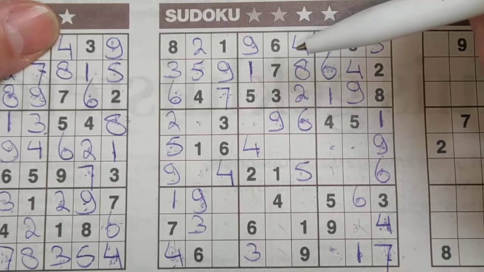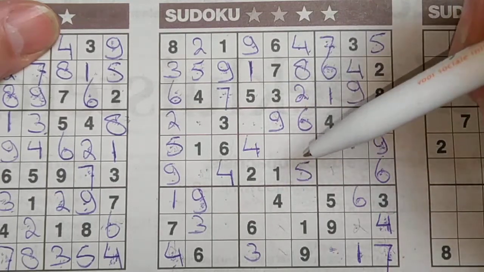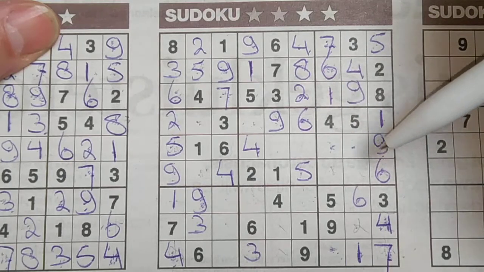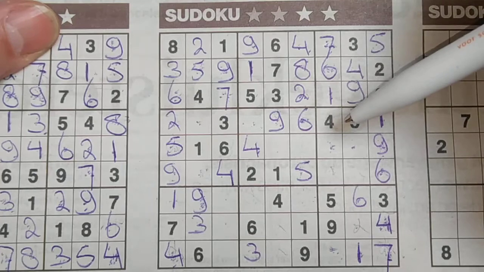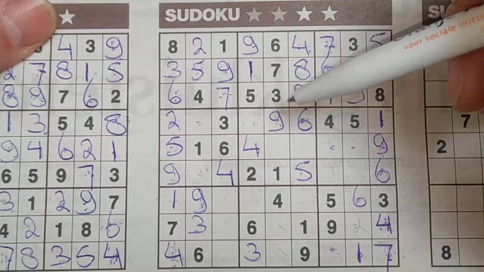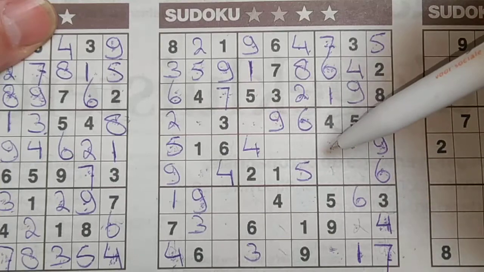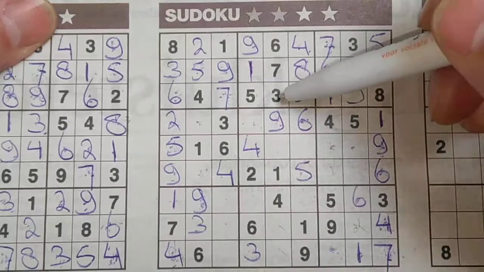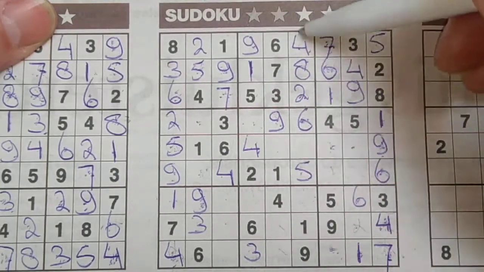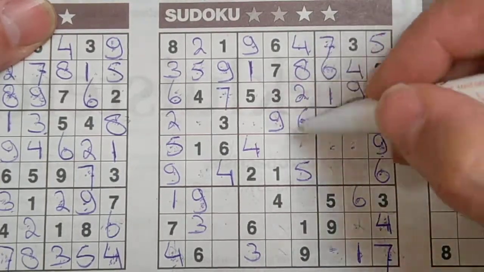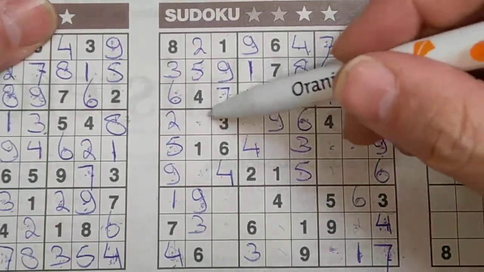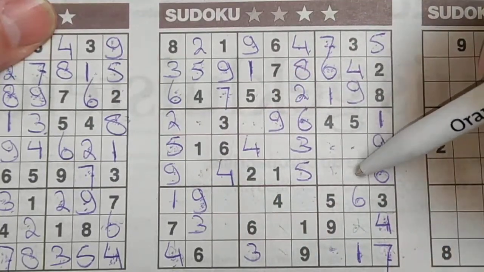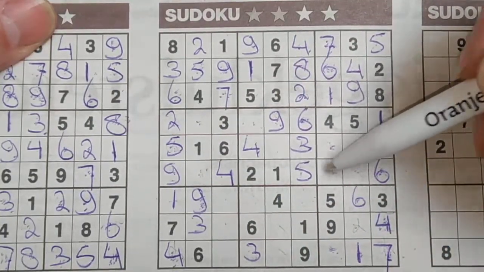Then 7, 8, 7, 8. 7 and 8, and the 3. Yes, 3 in this column, 3 in the middle column, so in the column next, the only place for the 3 should be there. 3 in this row, 3 in the middle row, so in the row below, the only 2 places for the 3 should be one of those 2 boxes.